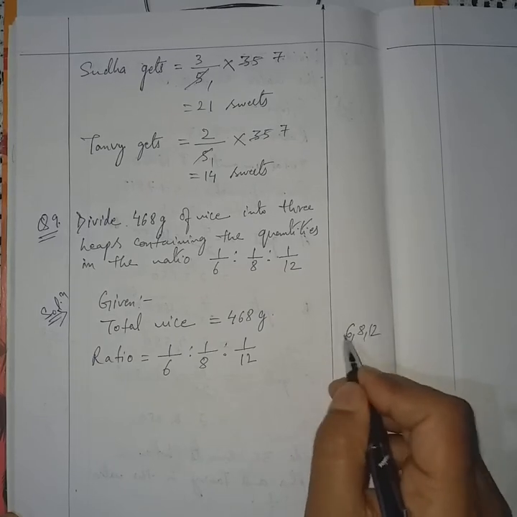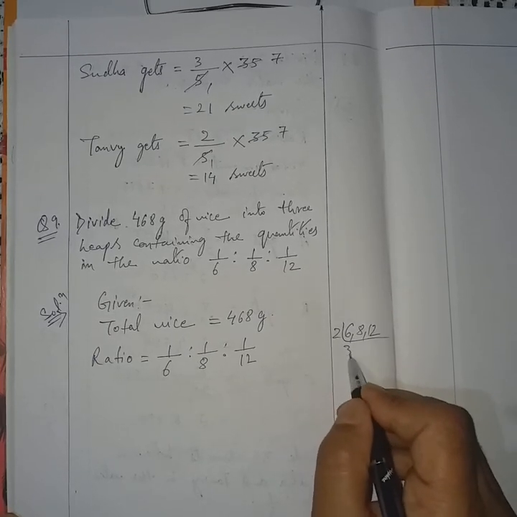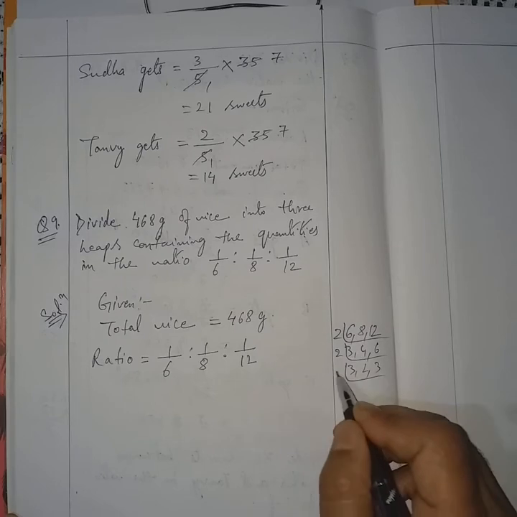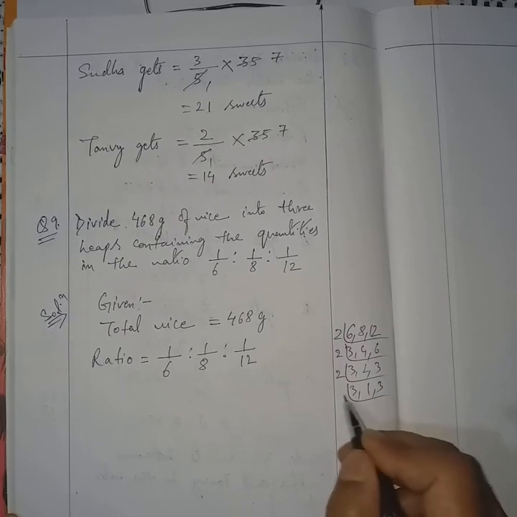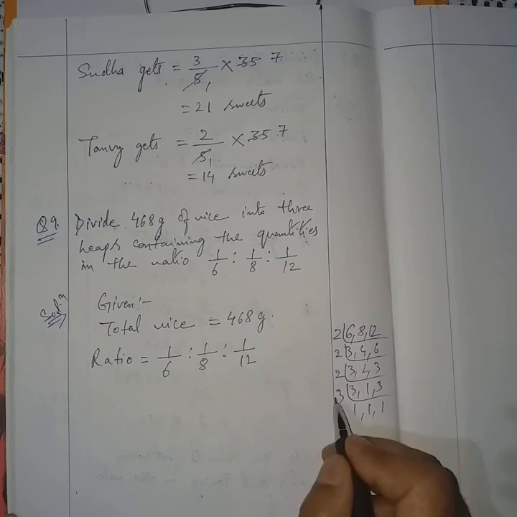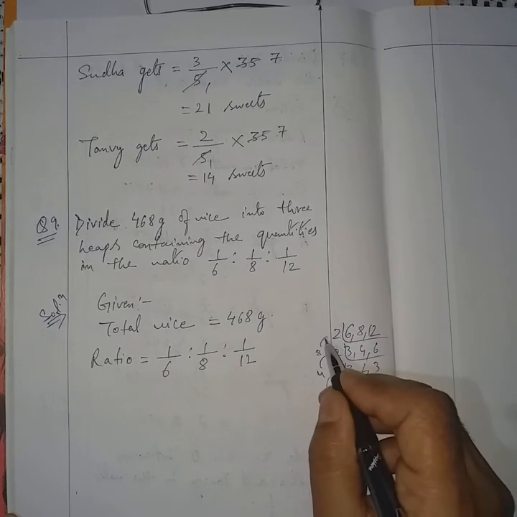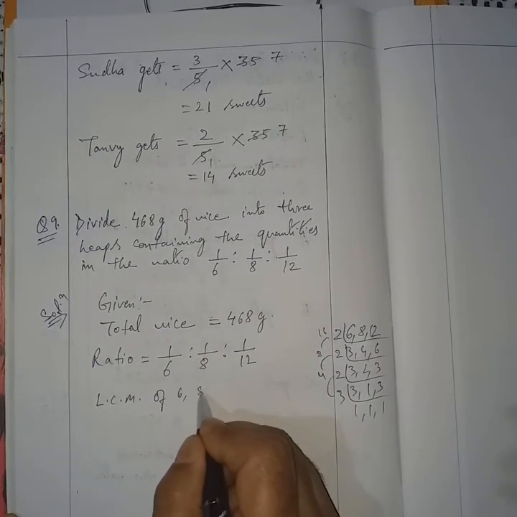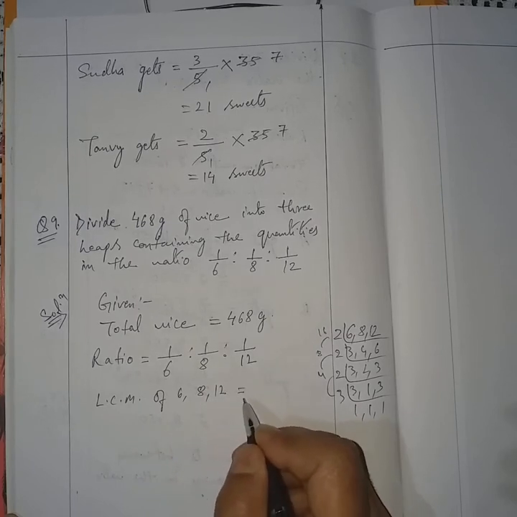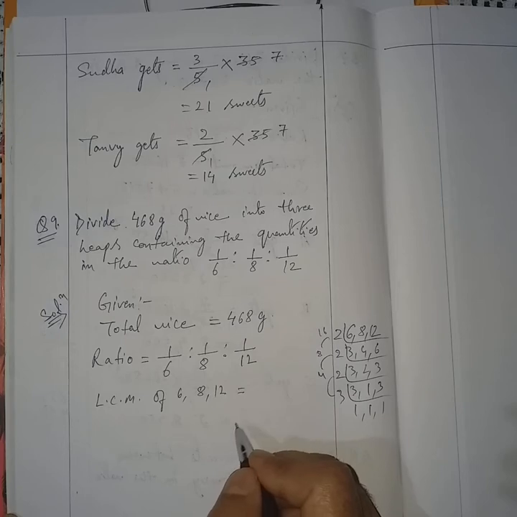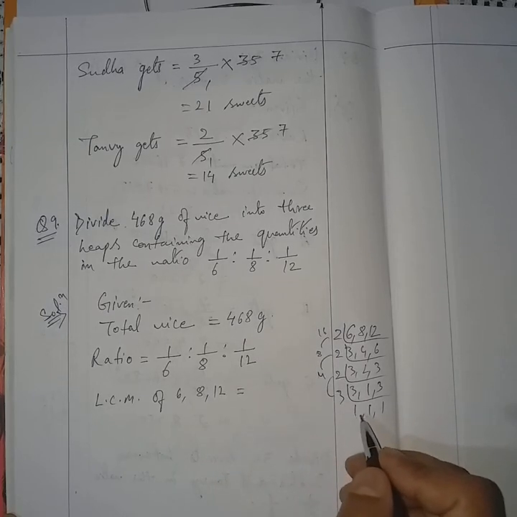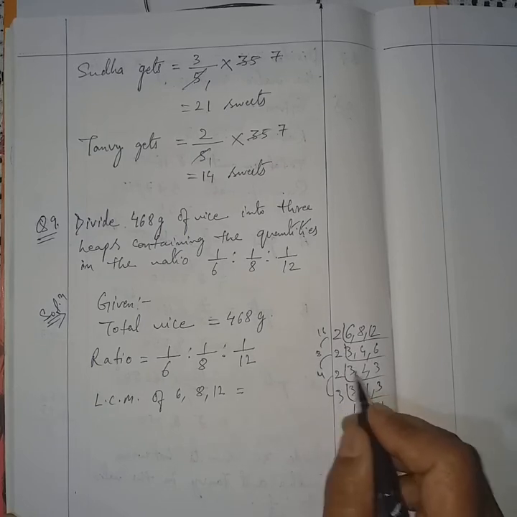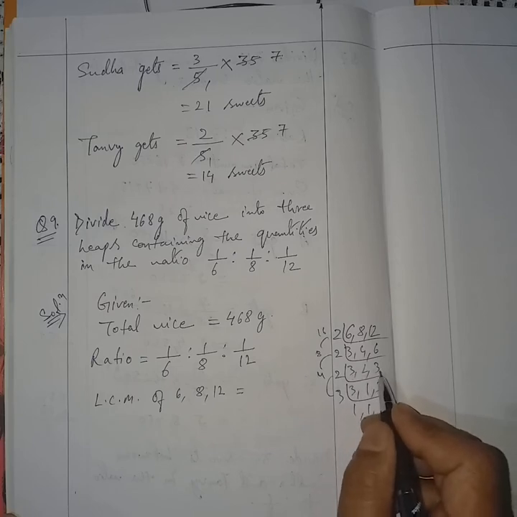6, 8 and 12. Divide by 2: 2 3s are 6, 2 4s are 8, 2 6s are 12, 2 2s are 4 and 2 3s are 6.